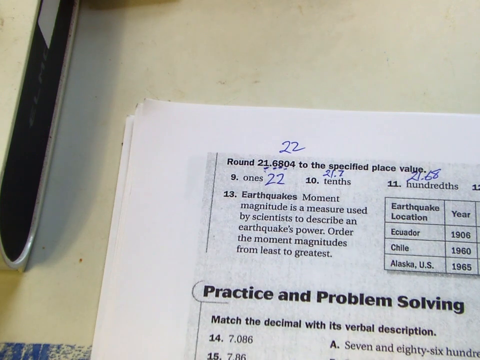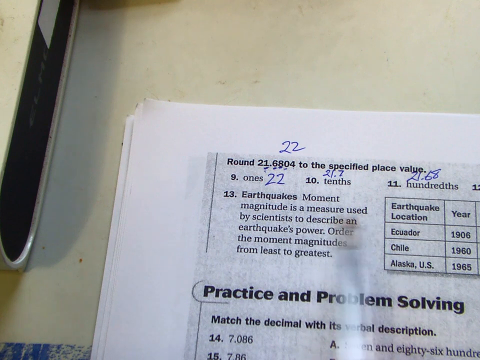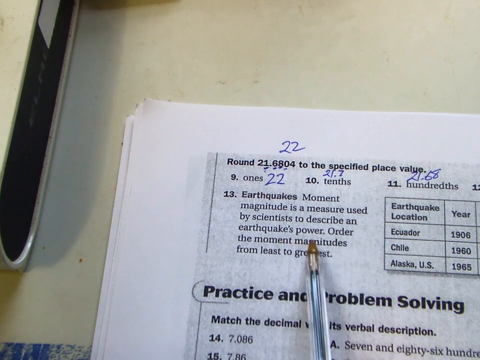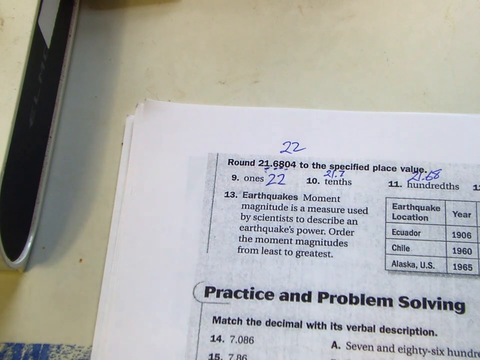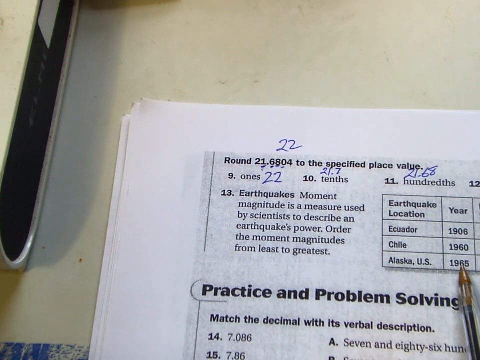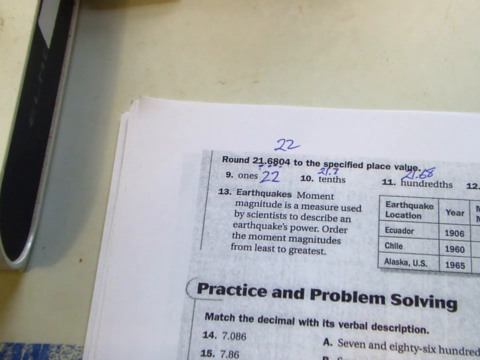Okay? Earthquakes. Moment magnitude is a measure used by scientists to describe an earthquake's power. Order the moment magnitudes from least to greatest. These are some famous earthquakes. Ecuador, Chile, and Alaska. The Alaska one I almost remember. 1965. Maybe I remember the Chile one too a little bit. I was a kid though. That was a big one, huh? 9.5. Whoa.